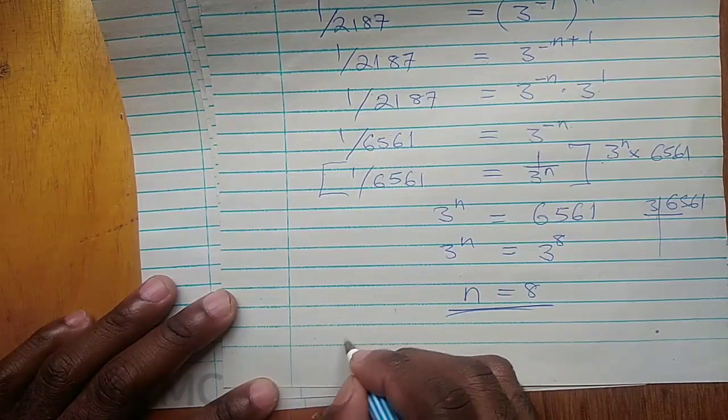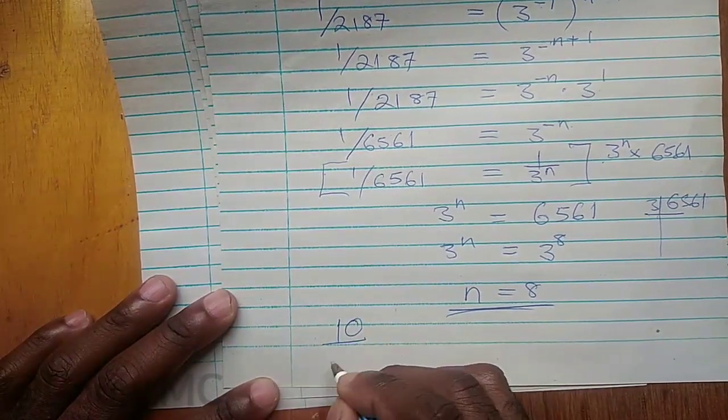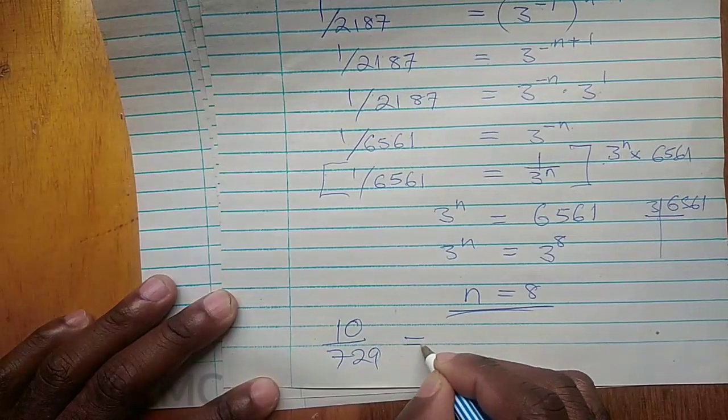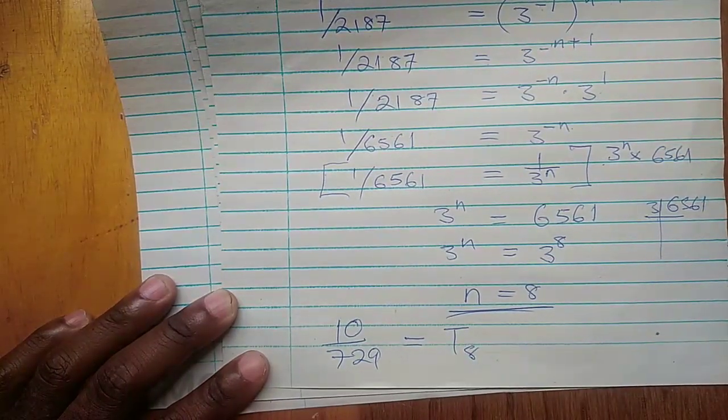So our final answer is 10 over 729 is equal to T8.